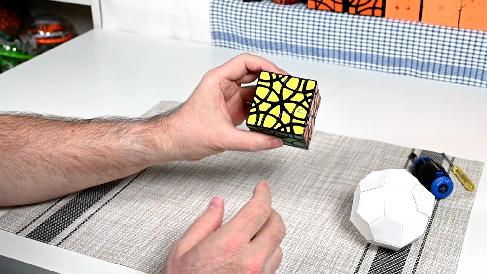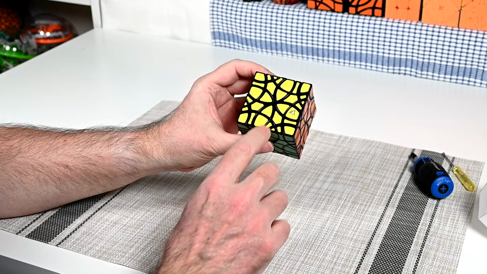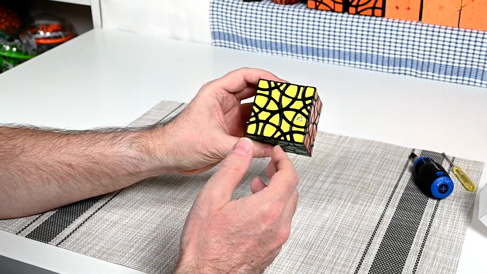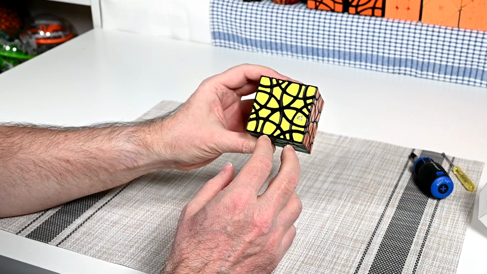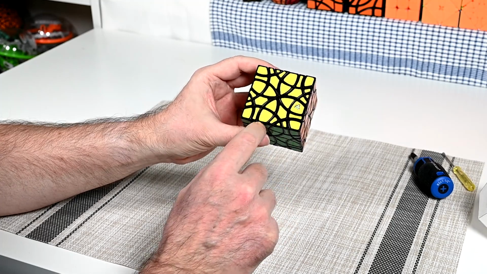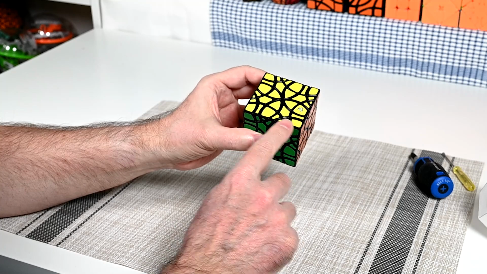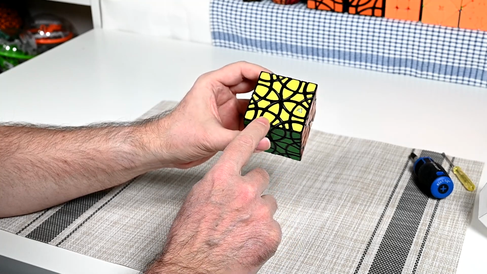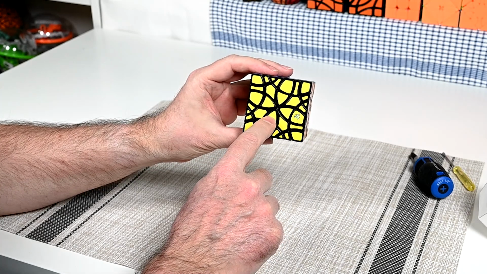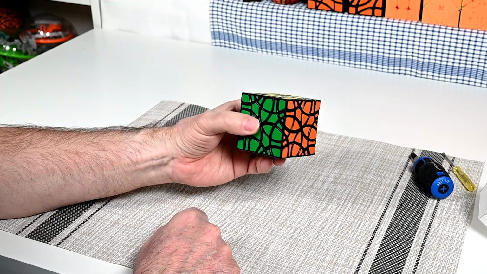One of the things that David Pitcher did in designing this, he didn't just give us a kind of chopped up cubic transformation. He gave us a bit of an extra challenge in that these inner pieces, these petals, are actually bandaged pieces. So while some other pieces are edges and corners, these ones are actually an edge and a corner fused together, just to add a little bit more to the challenge.